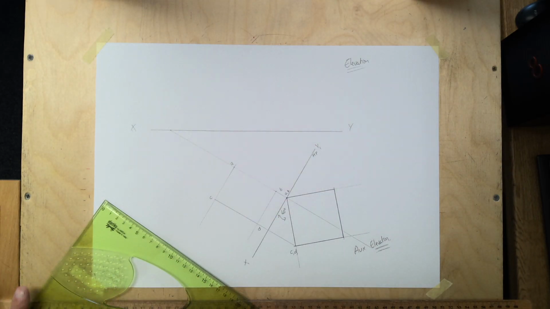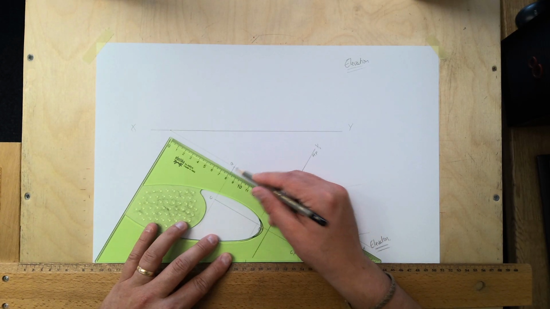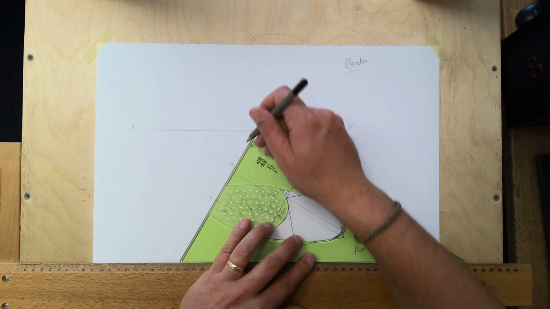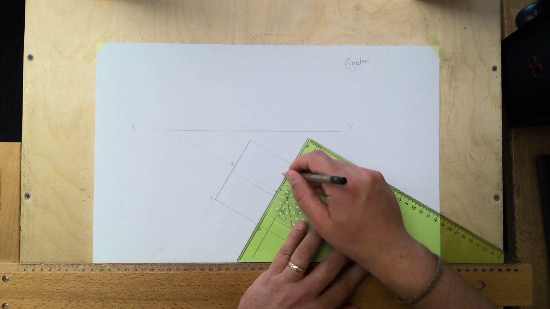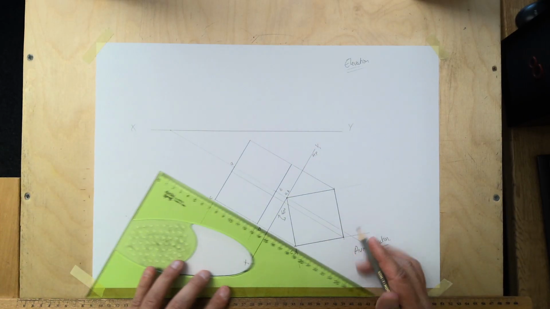Now, we're going to finish off and get the plan of that first. So I'm going to take back each line into my plan.